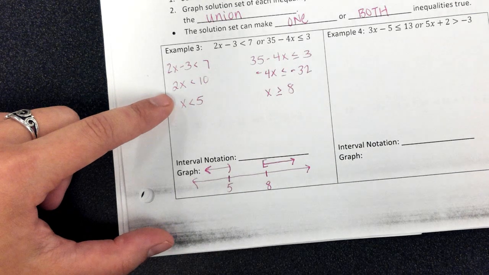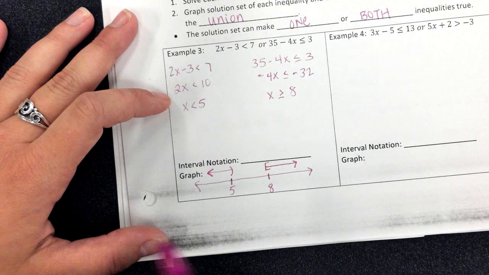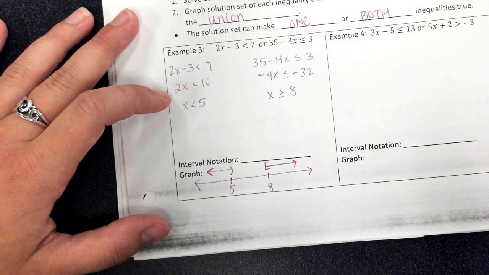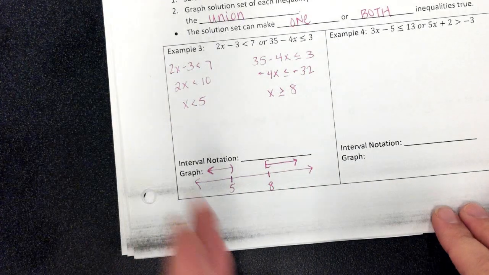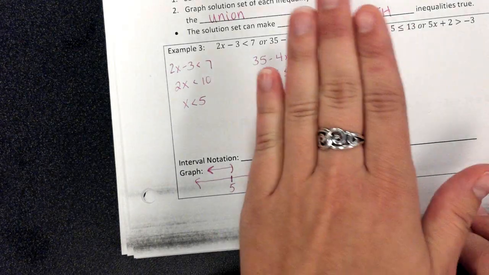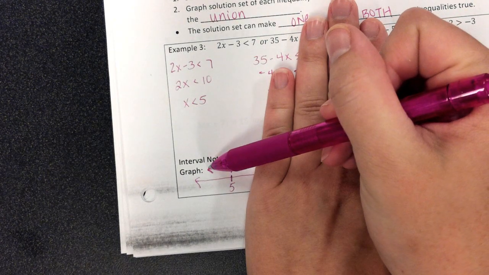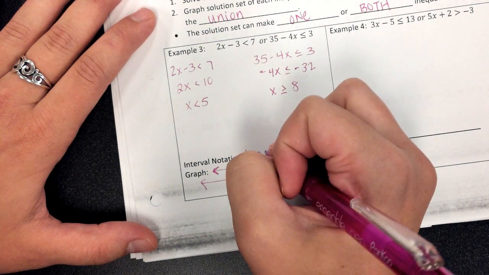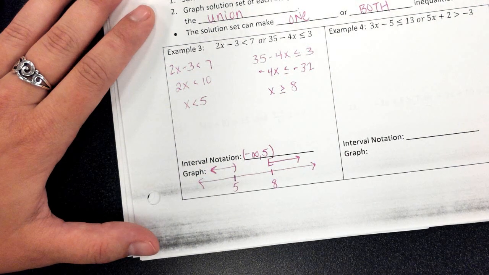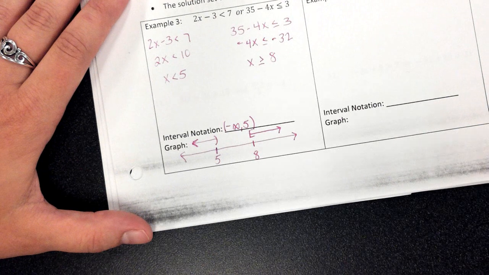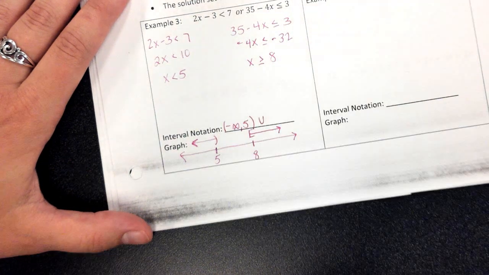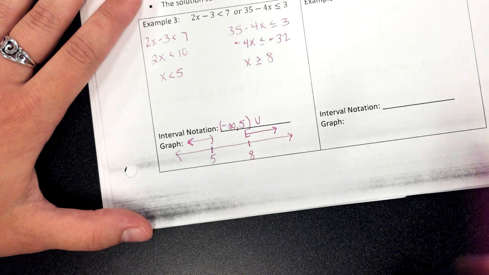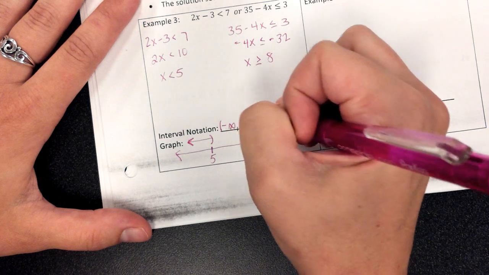So could 3 be an answer to this solution set? Yes, because it would be in the left side. Could 6 be an answer? No. Okay? Now, how do you write this in interval notation? You're going to do each one separately. So my left one would be -infinity, comma 5. Don't write it too big because we've got to write more than one. Union is this little u. And then my right graph is 8 to positive infinity. And make sure my 8 gets that bracket.